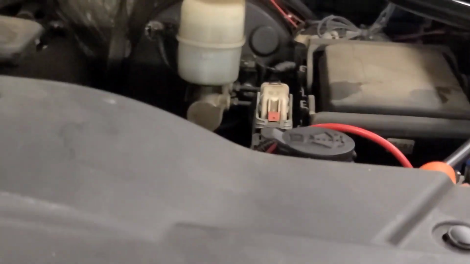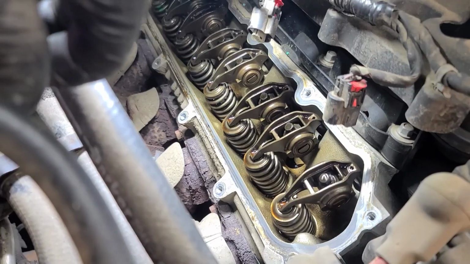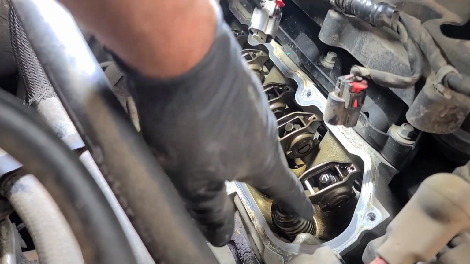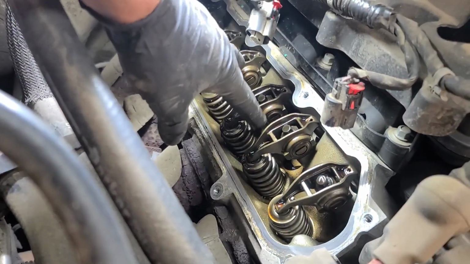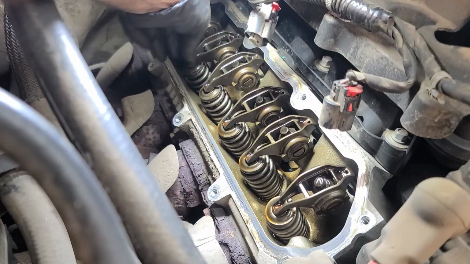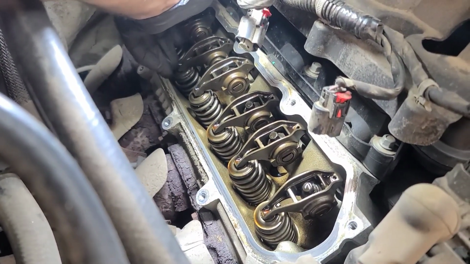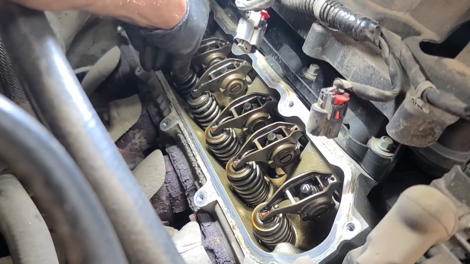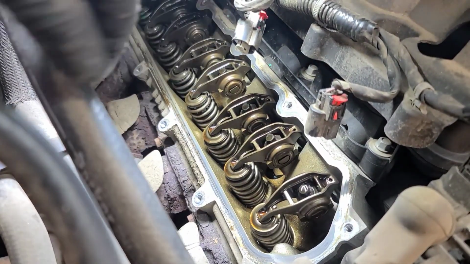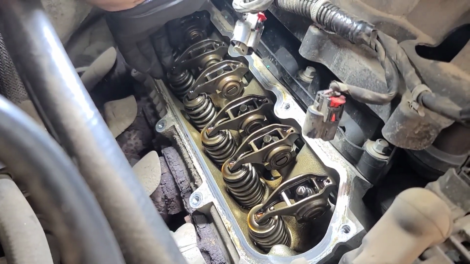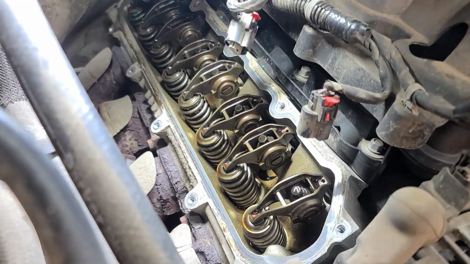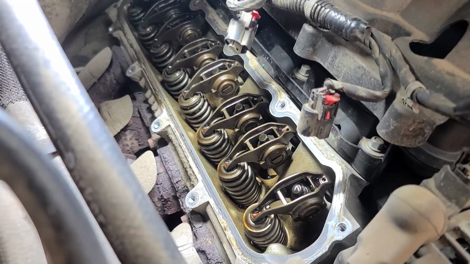So I think we're going to investigate the push rods on the right side. So there's the right valve cover off. This is number 2, 4, 6. Number 6 exhaust has an issue. So we're going to pull that rocker arm off and see what's going on in there. Hopefully the push rod is bent and the lifter is not collapsed.